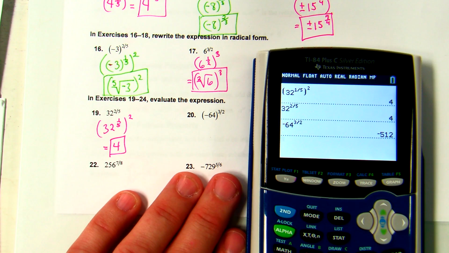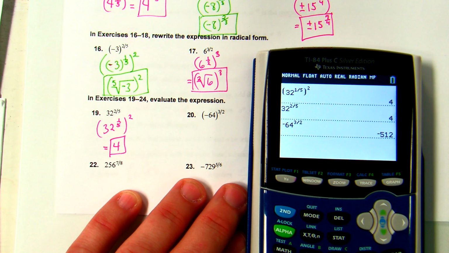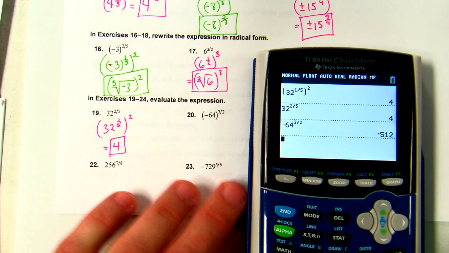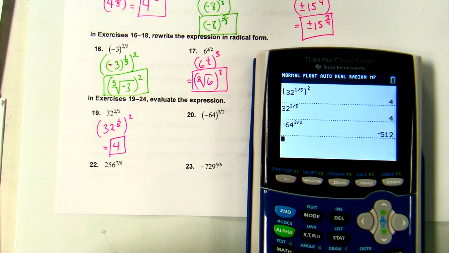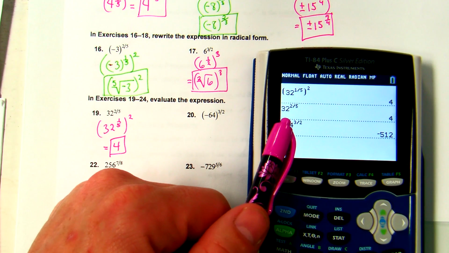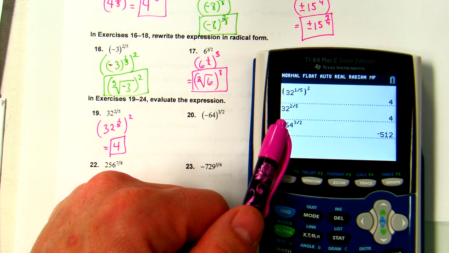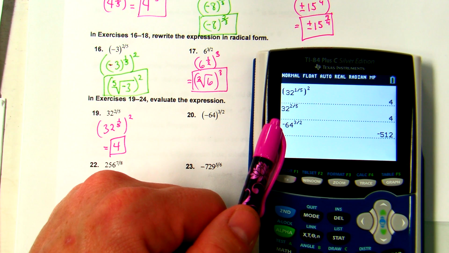That must be my answer, Coach. No, it's not. You have to use parentheses when you're dealing with negative numbers and exponents, because what it's taking is this. It's saying, I'm going to put a negative sign in front of 64 to the 3/2. So 64 to the 3/2 is 512, and I'm going to put a negative sign in front of that.